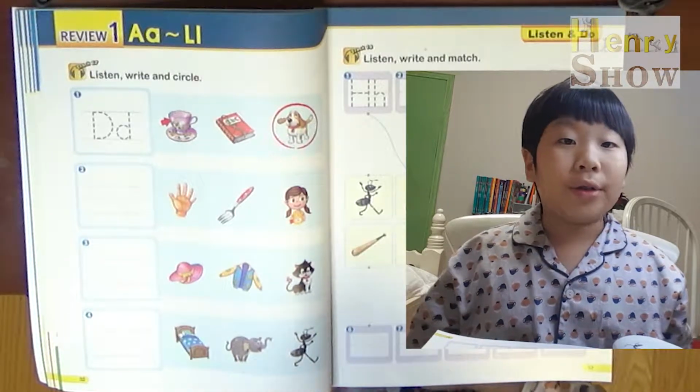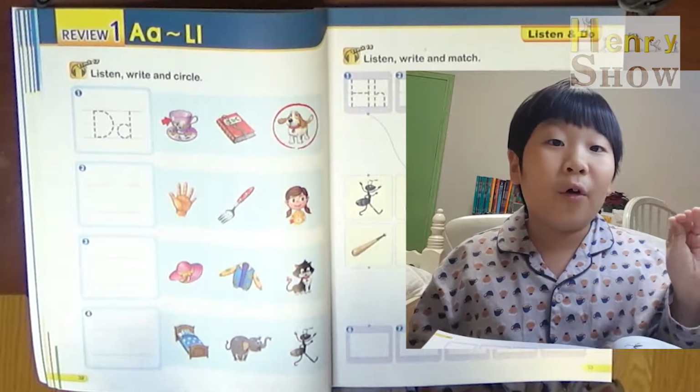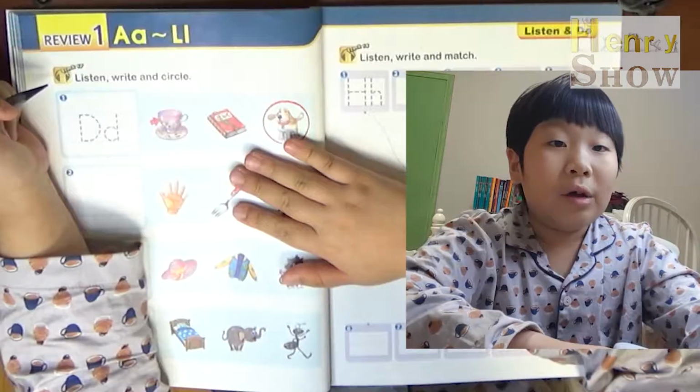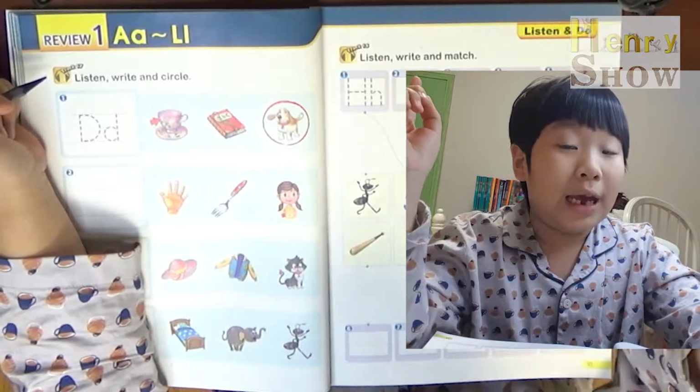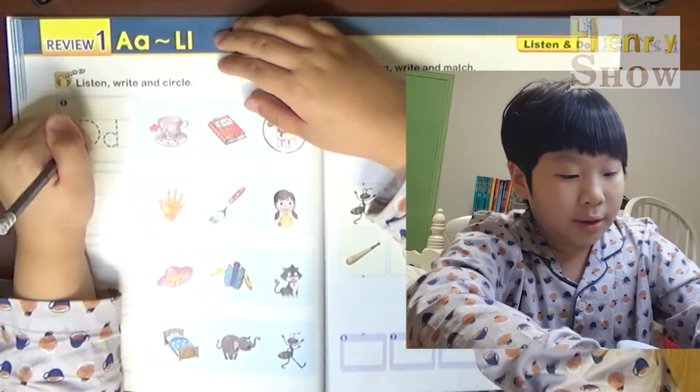Today, we're going to study Smart Phonics Year 1, 2, 3, and 4 review. You have a chance to remember again. Listen, write, and circle. D.